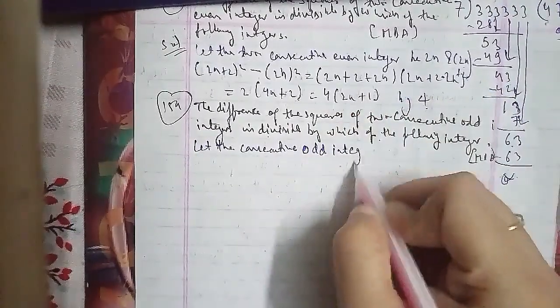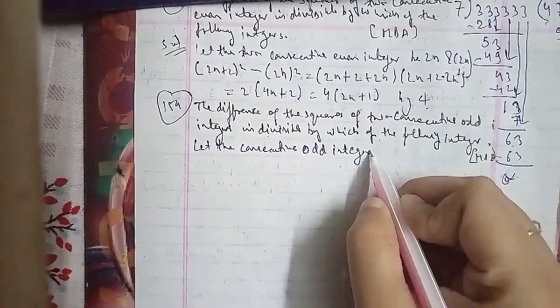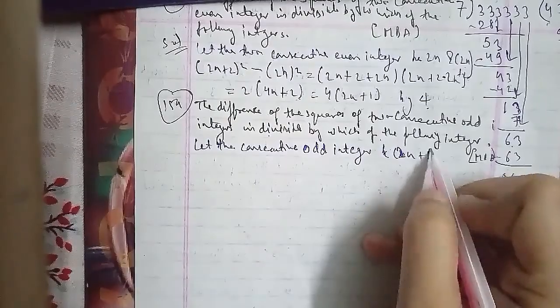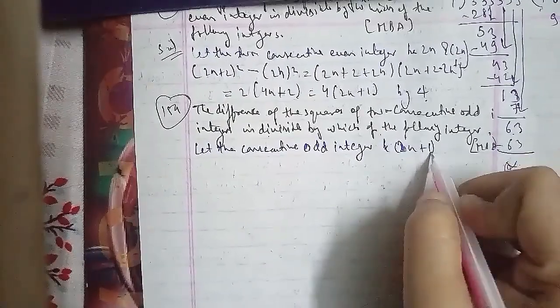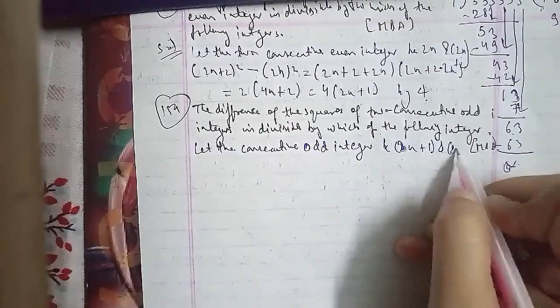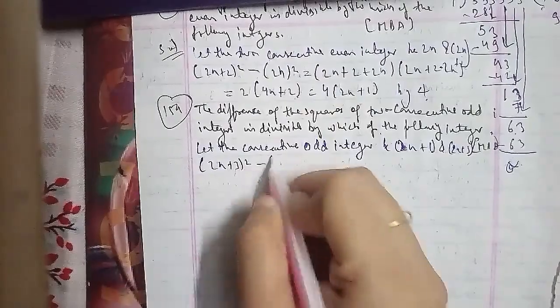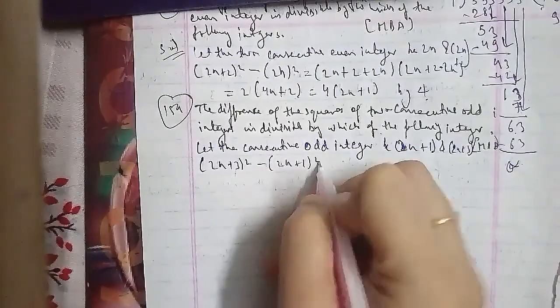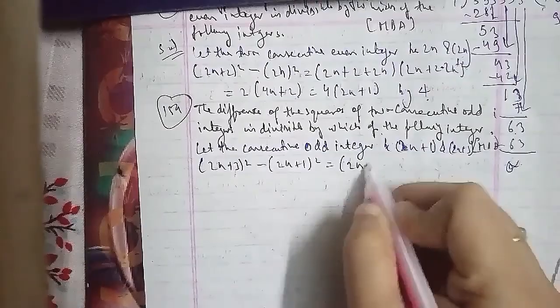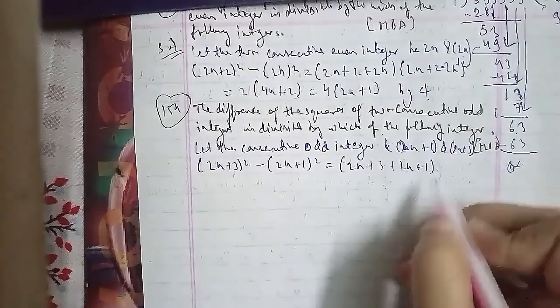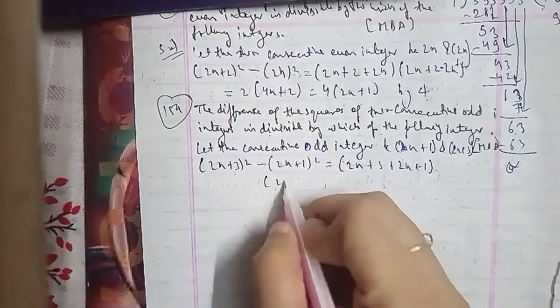surds and indices, percentage, profit and loss, ratio, proportion, partnership, chain rule, time and work, pipes and cistern, time and distance, problems on trains, boats and streams, allegations or mixtures, simple interest, compound interest, logarithm, area, volume, surface area, races and games of skill, calendar, clocks, stocks and shares, permutations and combinations, probability, true discount, banker's discount, height and distance, odd man out, and series.